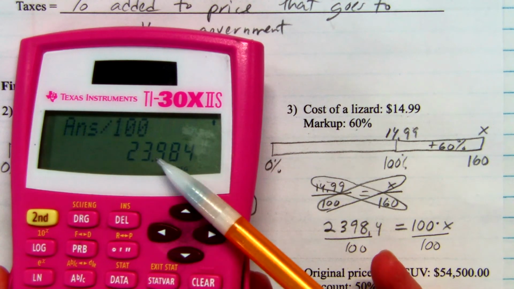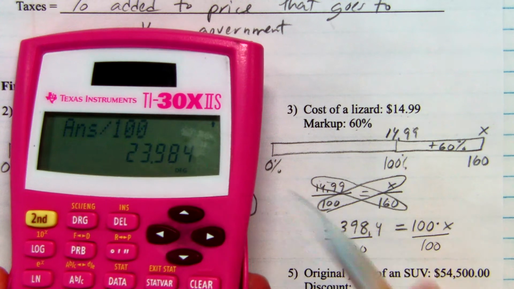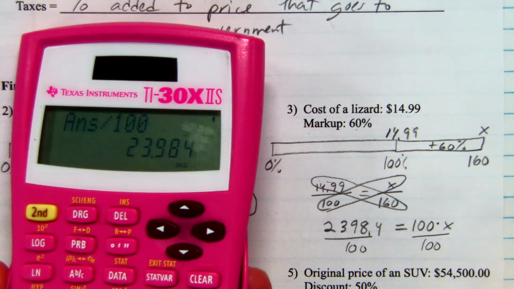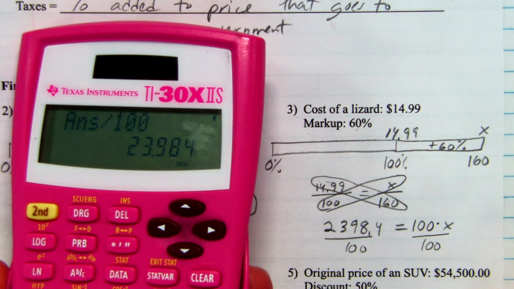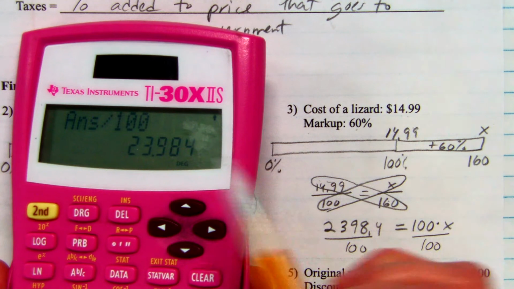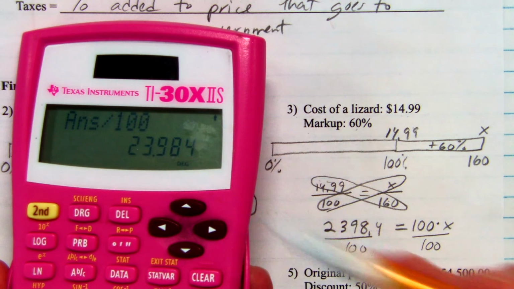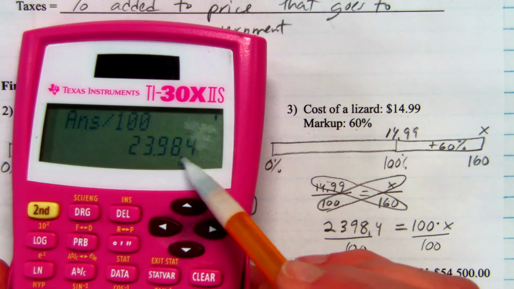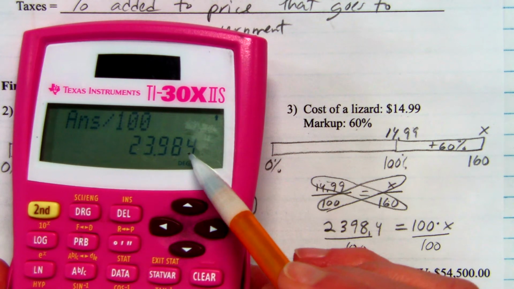So I got 23.984. So what is my final answer going to be if I round it? Shay. $23, and we do still need the cents. Is it going to be 99? If I have a 4 here, it's just going to say 98.